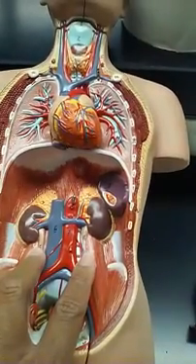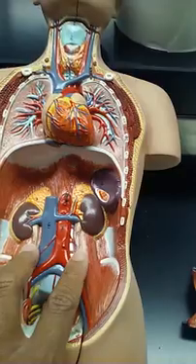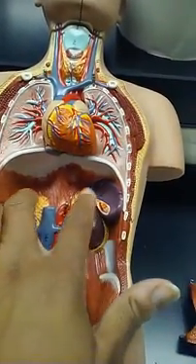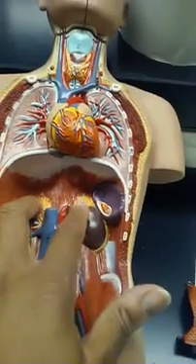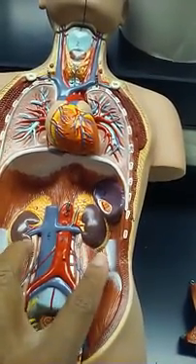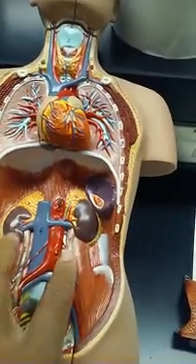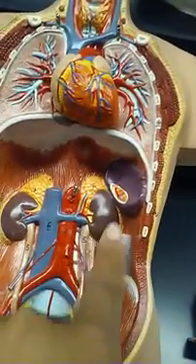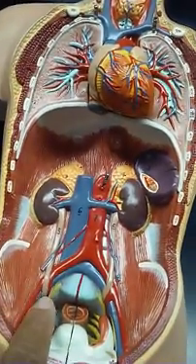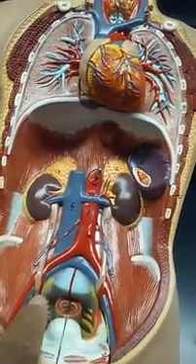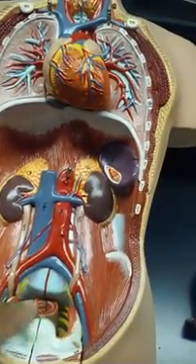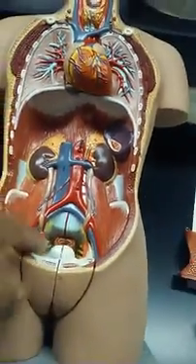Okay, so now down to the urinary system, we have the kidneys, we have the adrenal glands here on top of the kidneys, and we have the ureters. You can see them on either side, descending from the kidneys. Those are the ureters, and that will be dumping out into the urinary bladder.